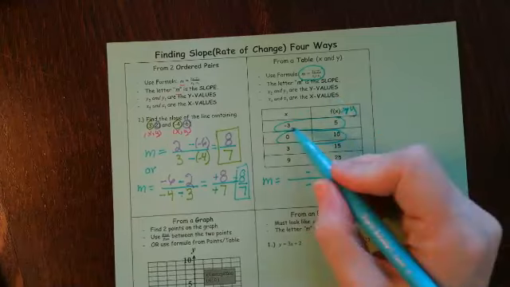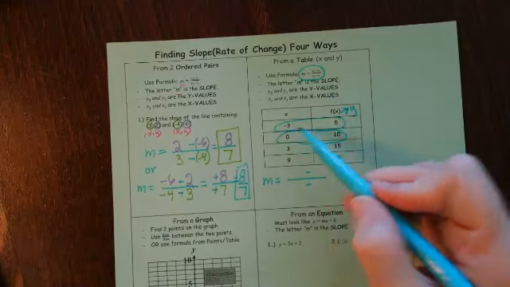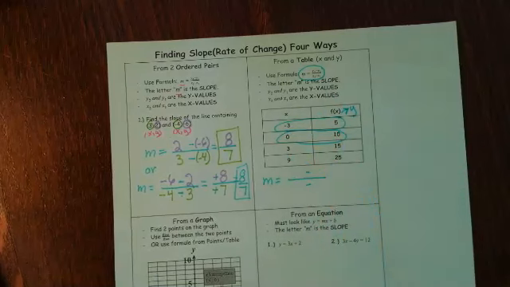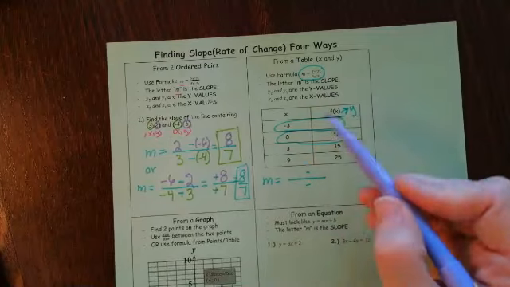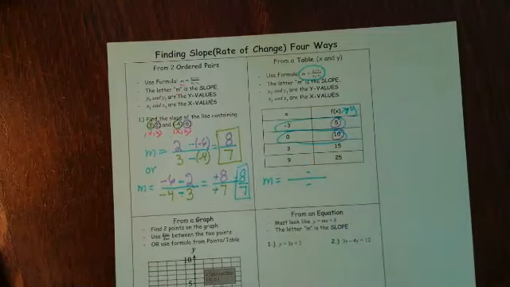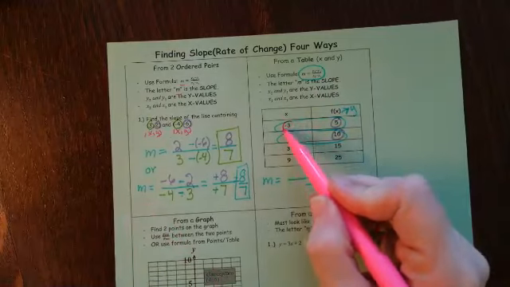I could think of these as ordered pairs: the ordered pair (-3, 5) and the ordered pair (0, 10). So I've chosen my 2 rows of my table that I want to use. I'm going to circle my y values in one color, and then I'm going to come back and circle my x values in another color.